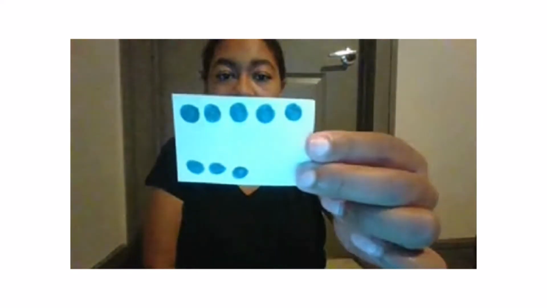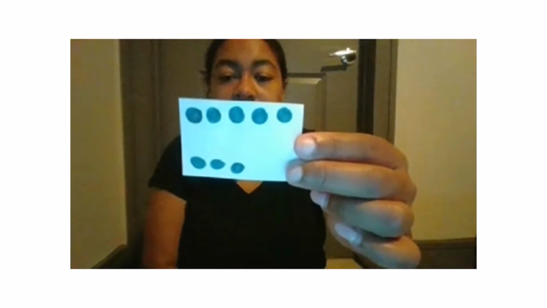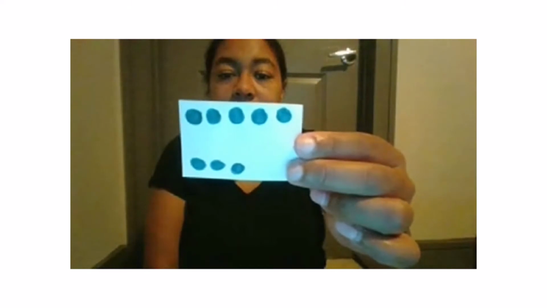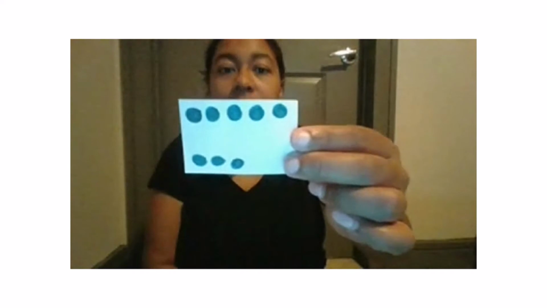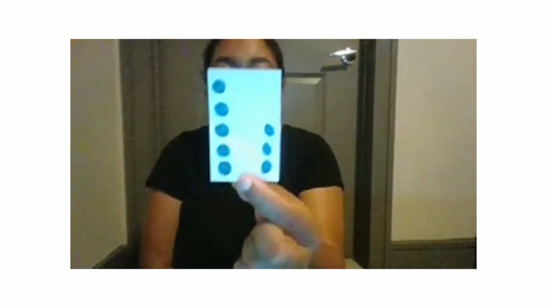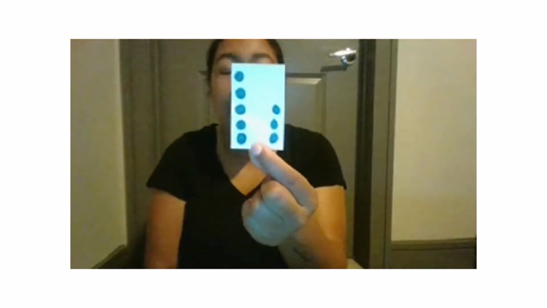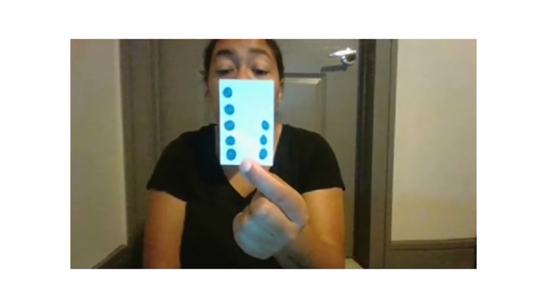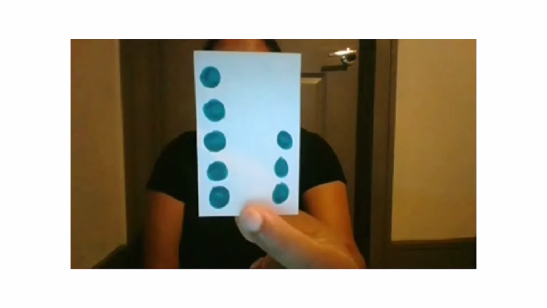How many do you see? 8. How many are on top? 5. How many are on bottom? 3. Great job. Let's do it this way. How many do you see? 8. Great job. How many are right here? 3. Great job. How many are right here? 5. Great job. Which one is your smaller part? 3. Great job. Which one is the larger part? 5. Great job. Next one.